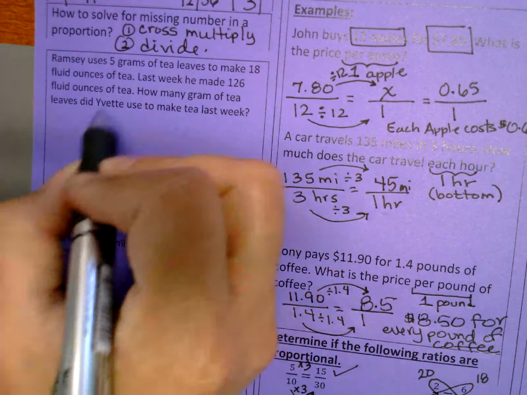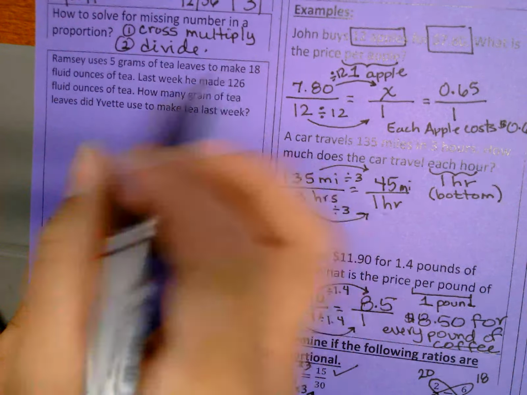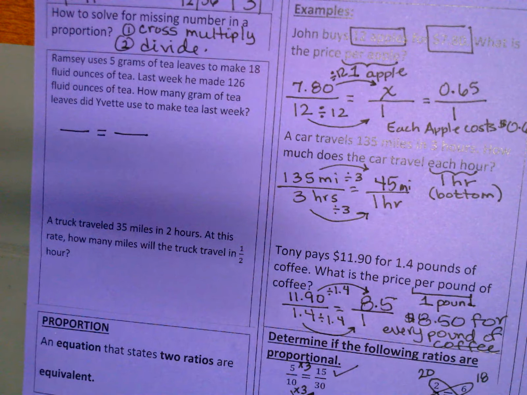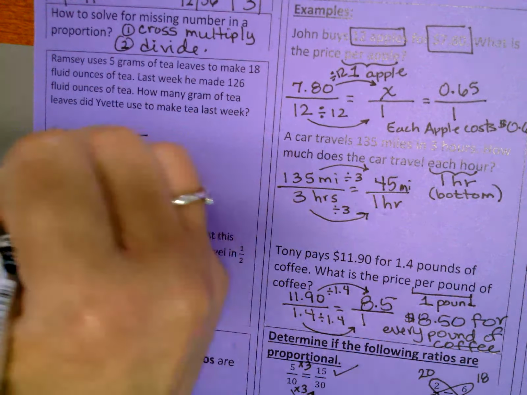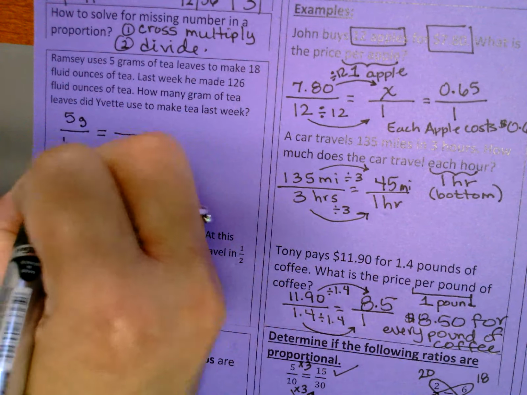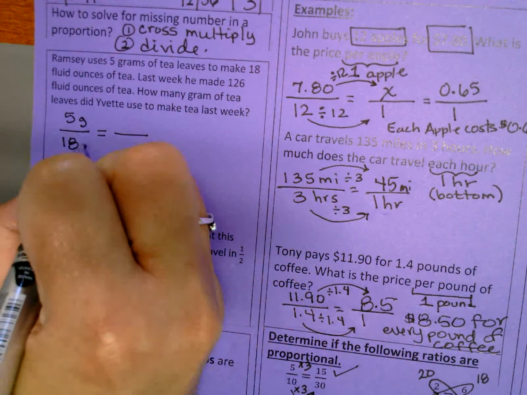Anytime, listen up, anytime you see 3 numbers, remind your brain that there's a proportion. There's going to be a fraction that's complete. You have both numbers, but then there's going to be a fraction that's missing one of the numbers, right? So let's look back at the problem. Tell me which 2 numbers are mentioned together. 5 and 18. We know that when he made 5 grams of tea, he used 18 ounces.